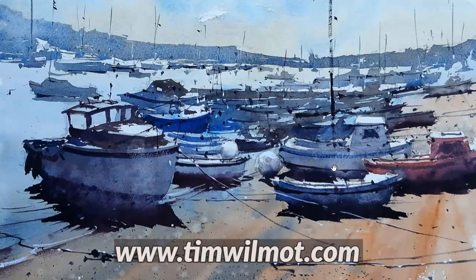And then 8, edges and brush marks. We've got a number of different brush marks there. Look at that dry brush mark, the dry brush mark of the mast. Different edges as well, soft edges, hard edges, all have a part to play in giving the illusion of detail in a complex scene like this.